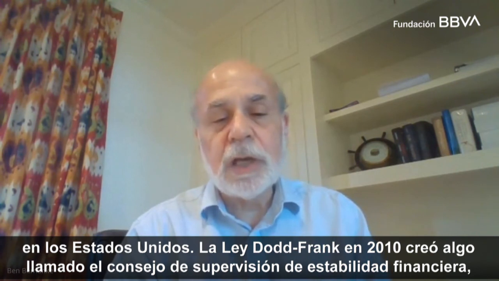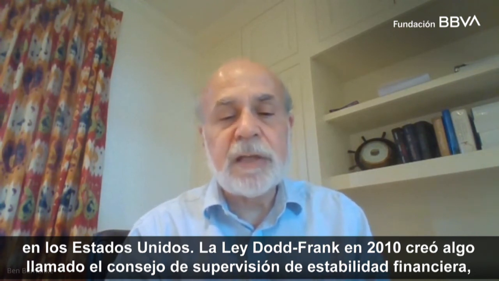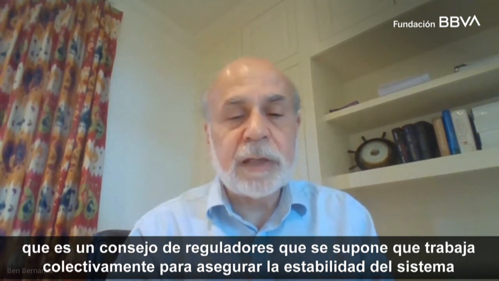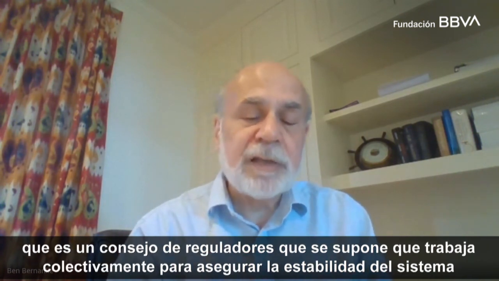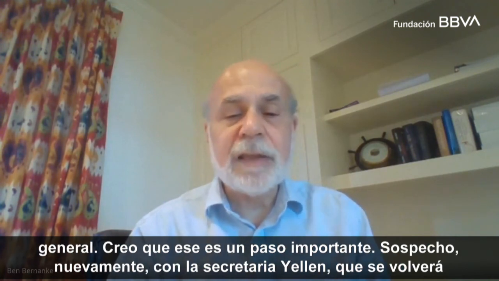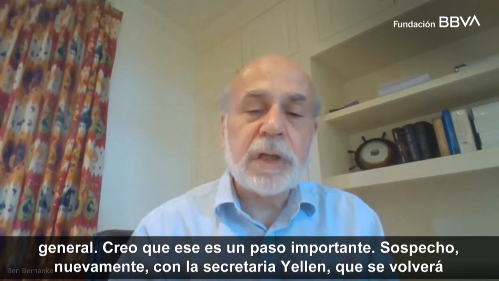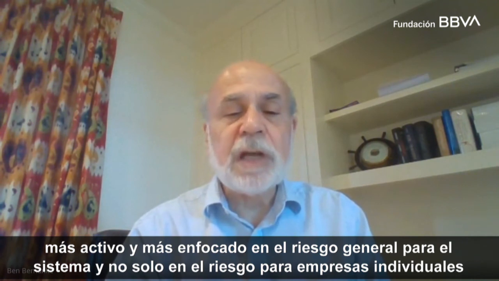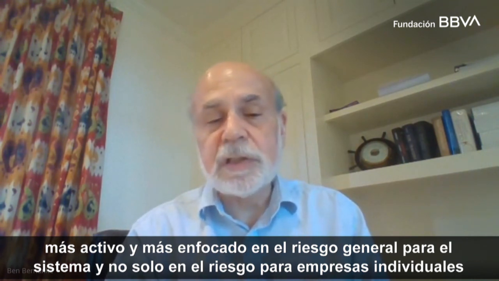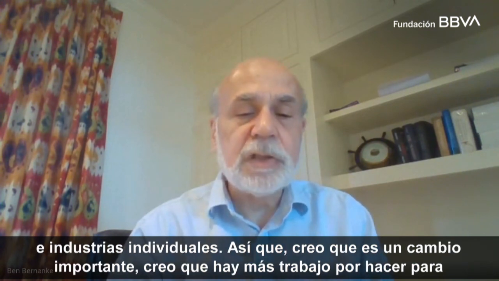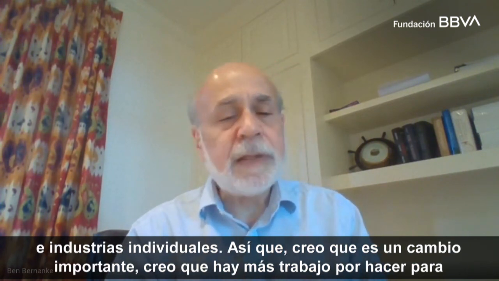The Dodd-Frank Act in 2010 created something called the Financial Stability Oversight Council, which is a council of regulators, which is supposed to work collectively to ensure the stability of the overall system. I think that that's an important step. I suspect, again, that with Secretary Yellen, it will become more active and more focused on the overall risk to the system, and not just risk to individual firms or individual industries. So I think that's a major change.